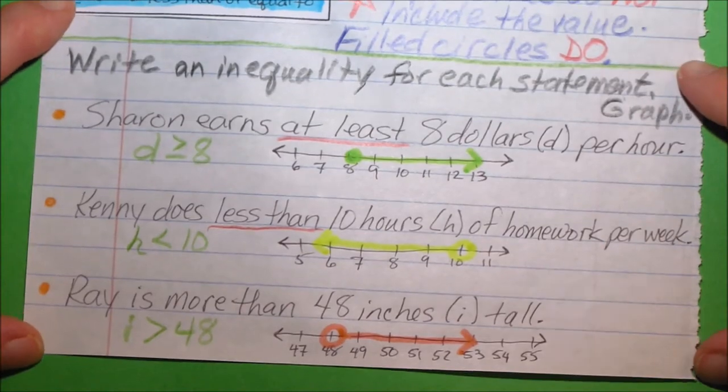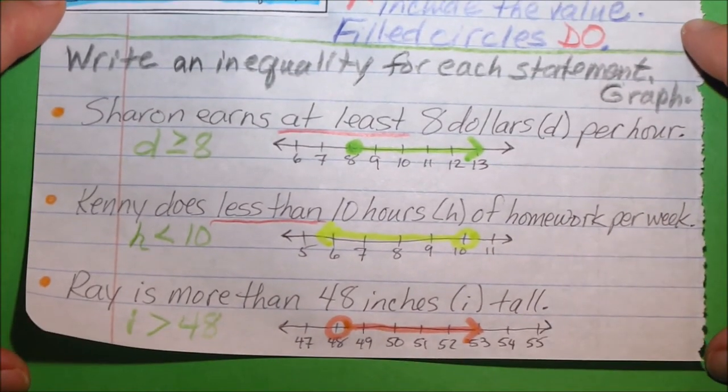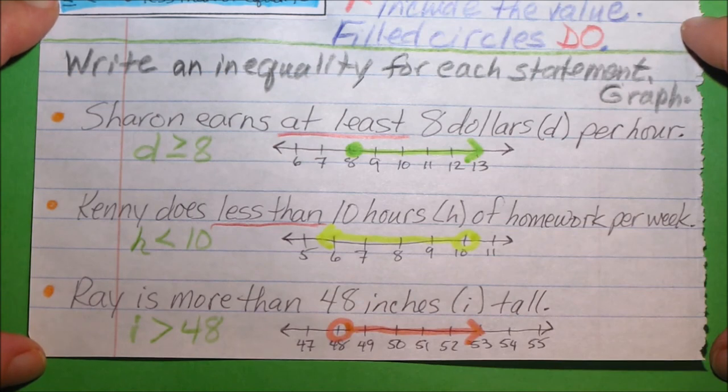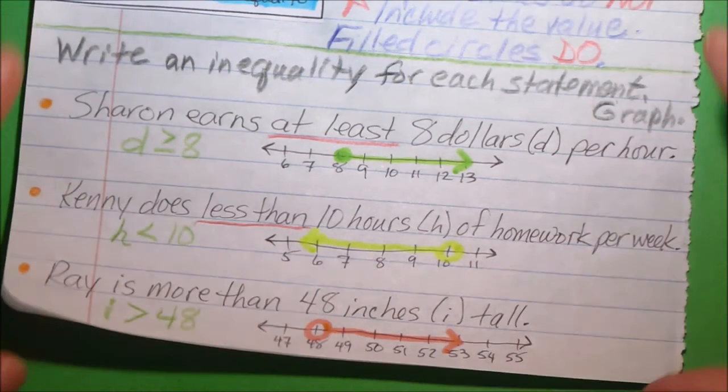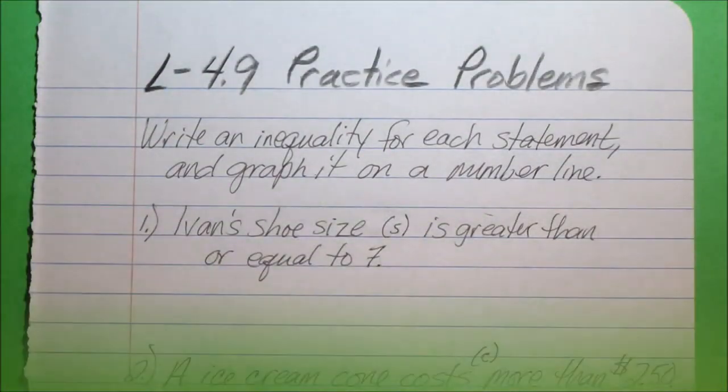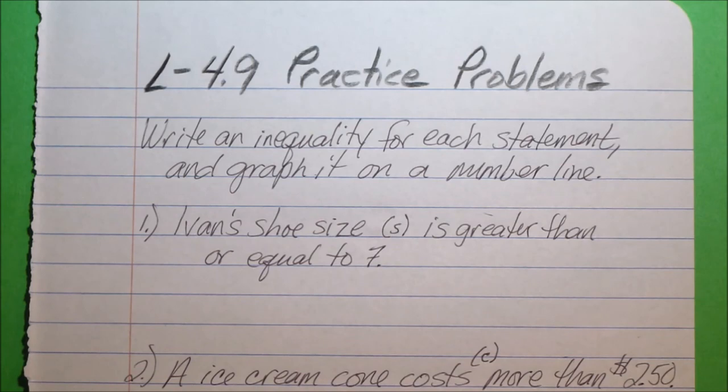All right, so let's see. That's this part of it. Okay, got it. All right, so that's our notes for lesson 4.9. Let's take a look at our practice problems. All right, practice problems for lesson 4.9.